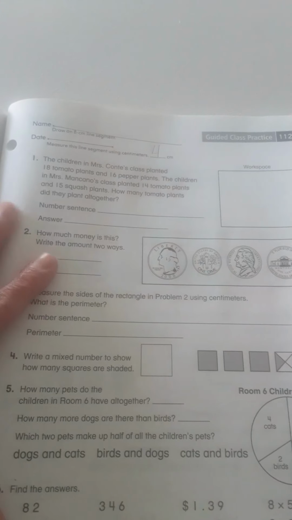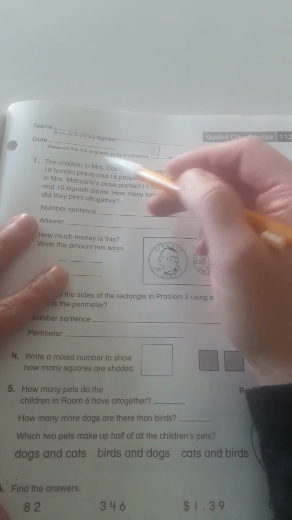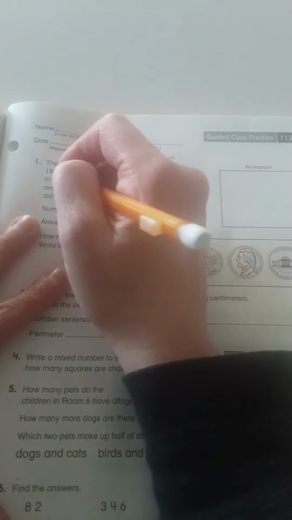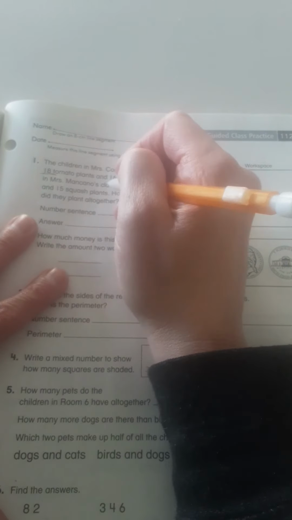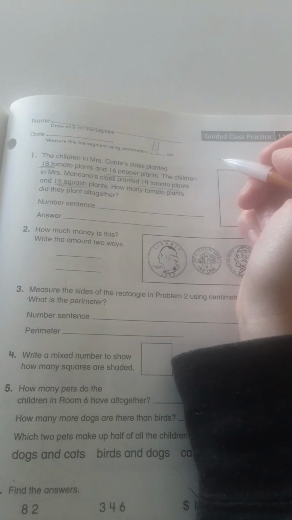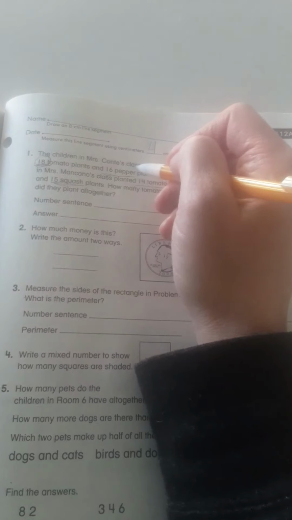Let's see what our word problem says. The children in Mrs. Conte's class planted 18 tomato plants and 16 pepper plants. The children in Miss Monaco's class planted 14 tomato plants and 15 squash plants. How many tomato plants did they plant all together? So we just need to look for the tomato plants. So I'm going to just skim. Oh, here's a tomato plant. Pepper. Oh, and here's my other tomato plant.